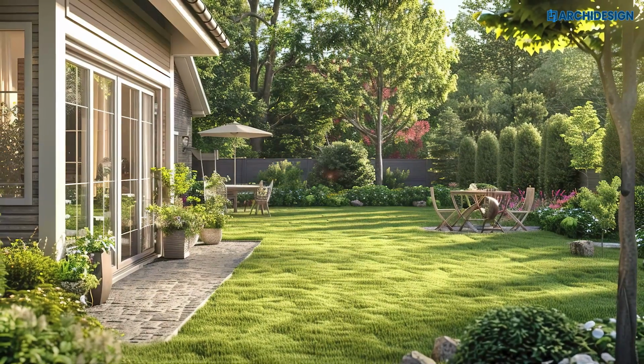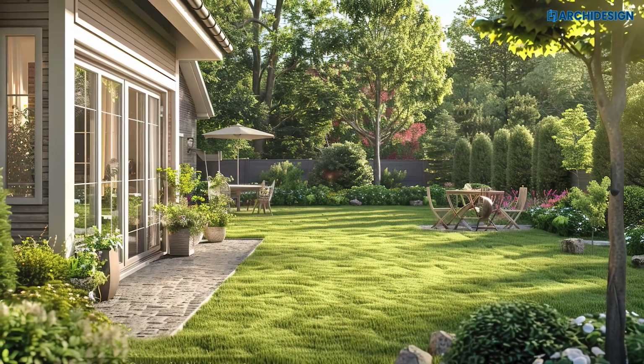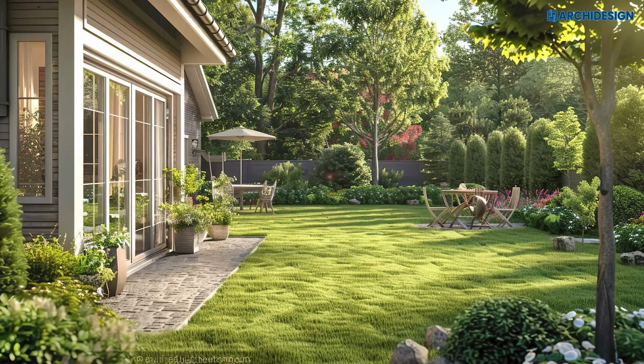And now let's enjoy the rest of our home garden collections and get some new ideas to be implemented in your home garden landscape.